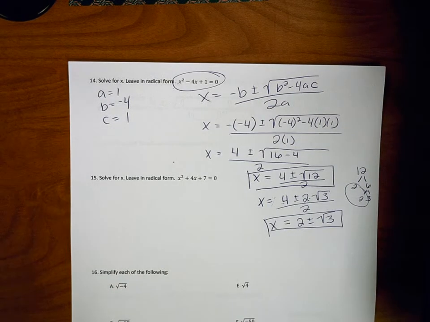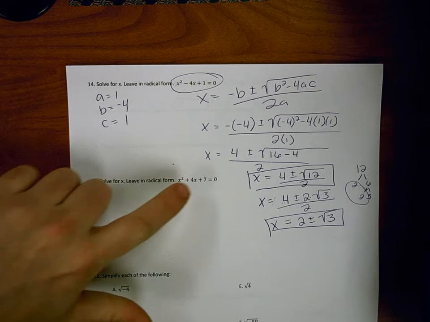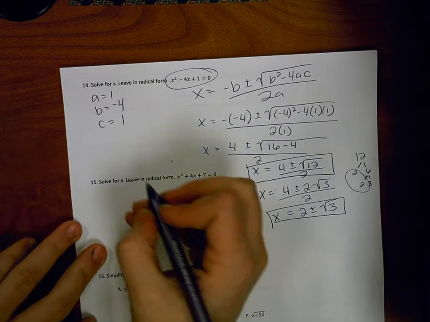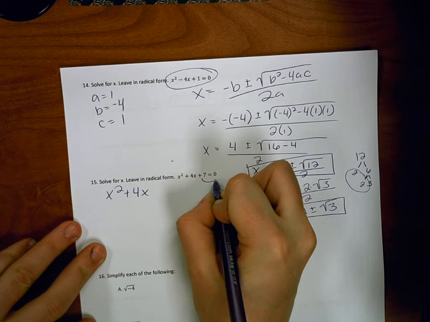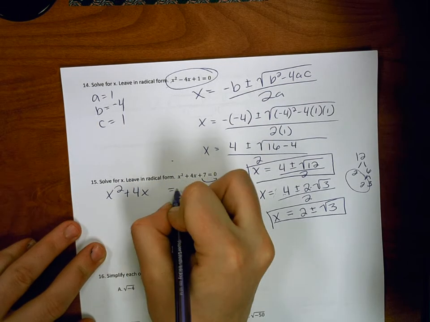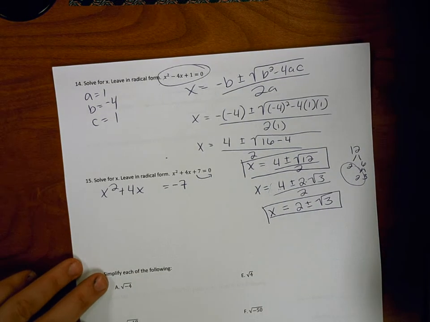That's a way to solve using quadratic formula. You could also solve by completing the square, and I'm going to show you that for number 15. If I were to complete the square, I would move the 7 to the other side by subtracting. So I would get x squared plus 4x equals negative 7.